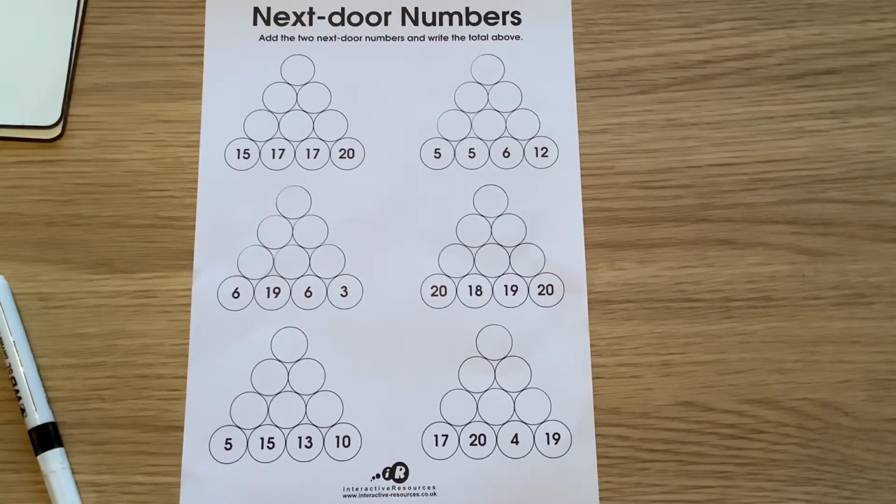Hello, P6. For today's maths activity, we're going to begin with a mental maths task. For today, we're going to think about our next door numbers. Now, you've probably done these before in class, but just in case you can't remember what to do, let's have a look at the worksheet.